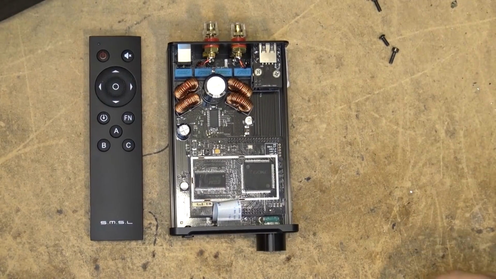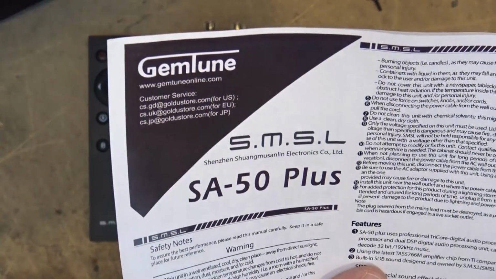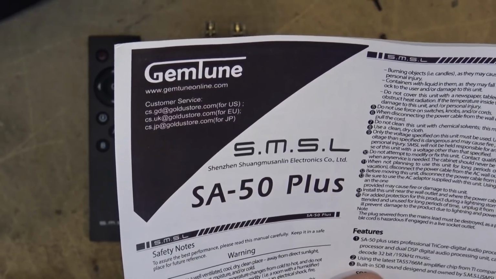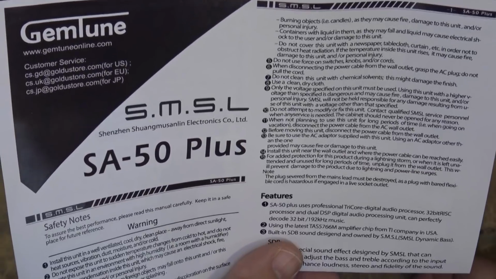So that's a look at the SA-50 Plus by GemTune. Their website is www.gemtuneonline. That's the manufacturer's website. But that's a look at the SMSL SA-50 Plus unit.